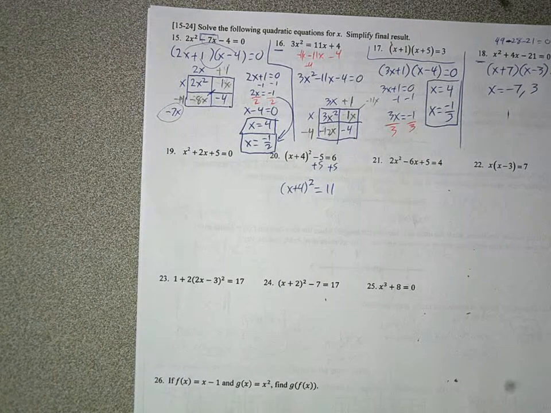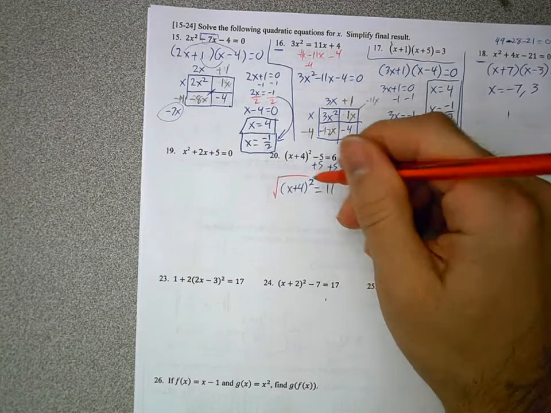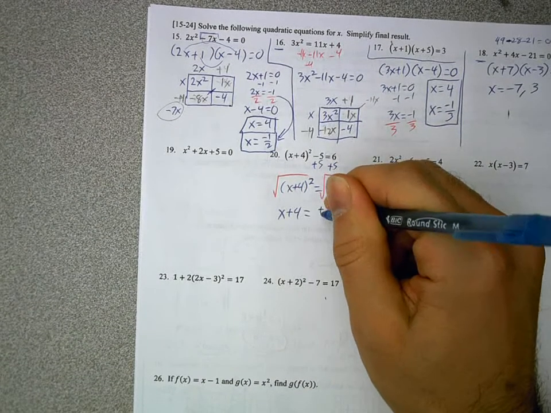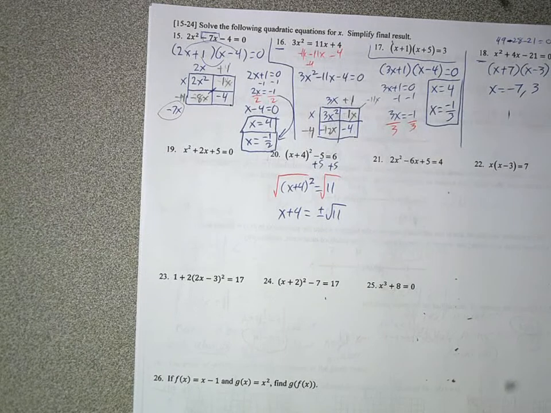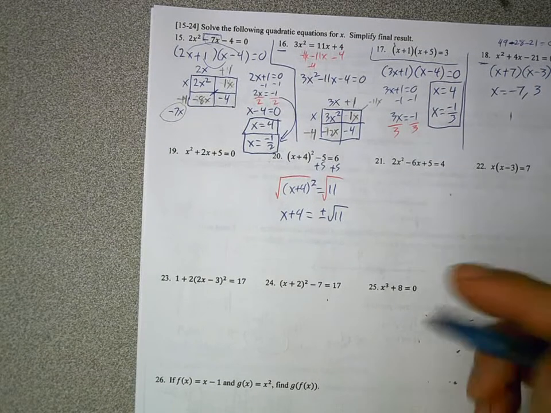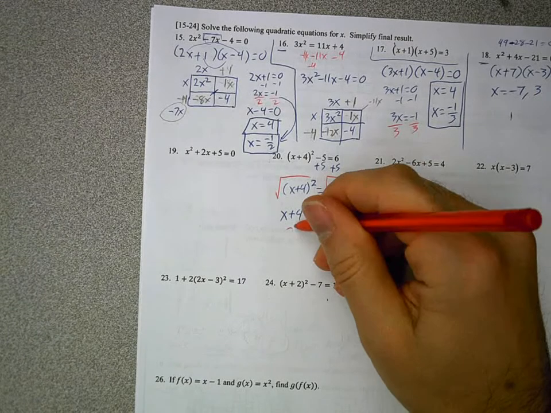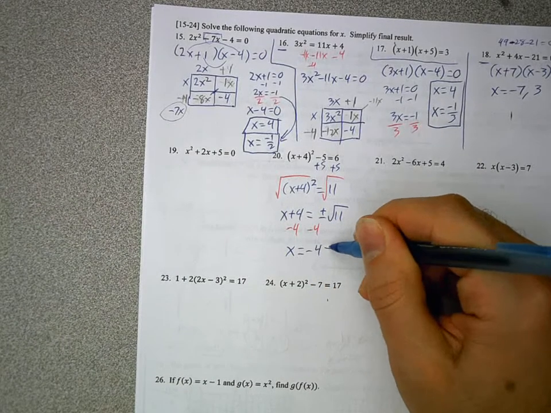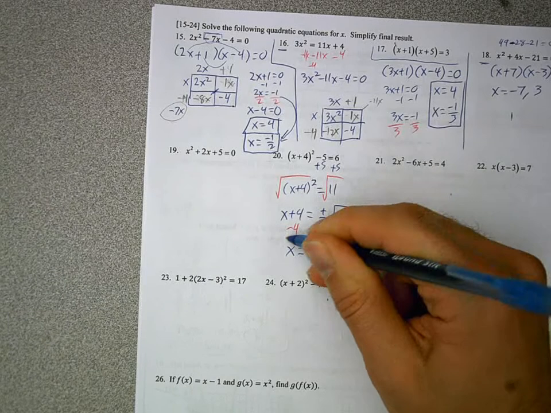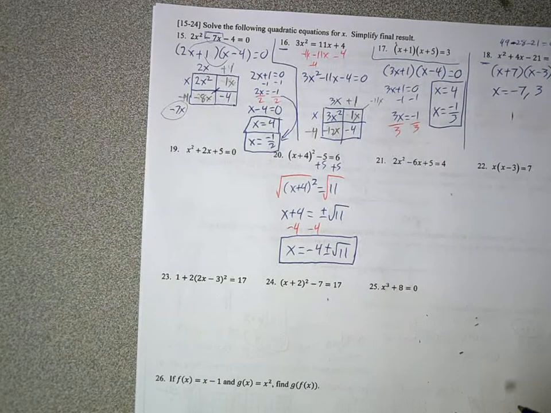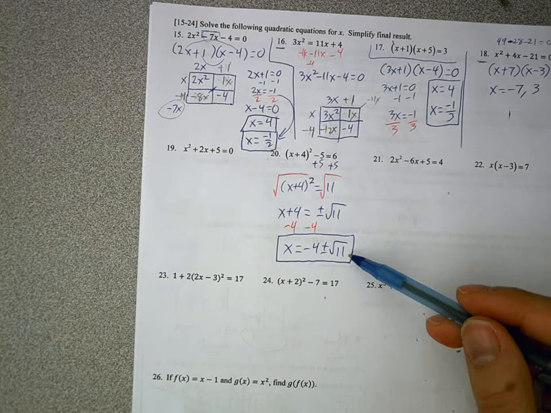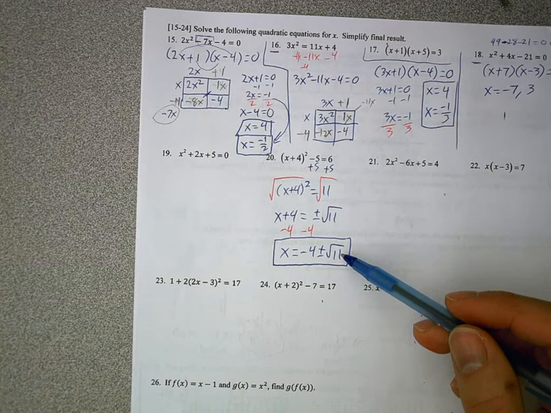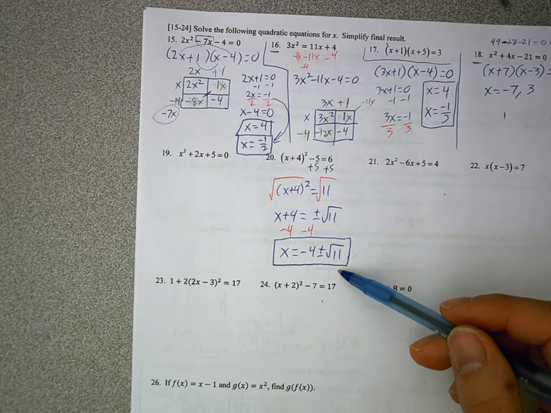Then because the parenthesis squared is by itself, I can take the square root of both sides, giving me x plus 4 equals plus or minus the square root of 11. Don't forget the plus or minus. Then I can subtract 4 from both sides. X is equal to negative 4 plus or minus the square root of 11. Those would be my two answers. Now the trick here is, if that square root of 11 simplified, I should simplify. This one, 11 doesn't factor, so I'm done.